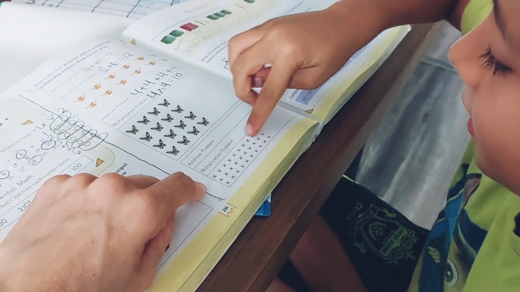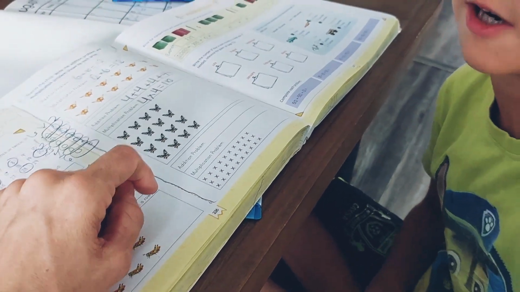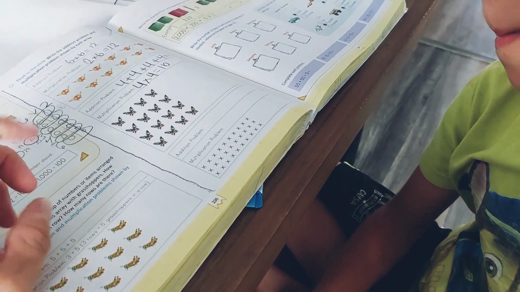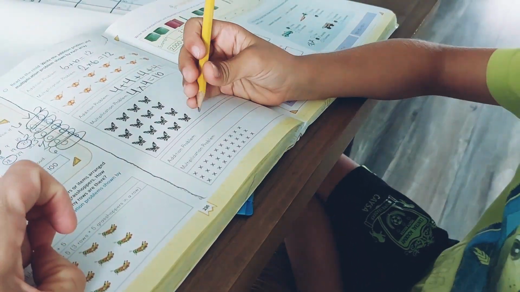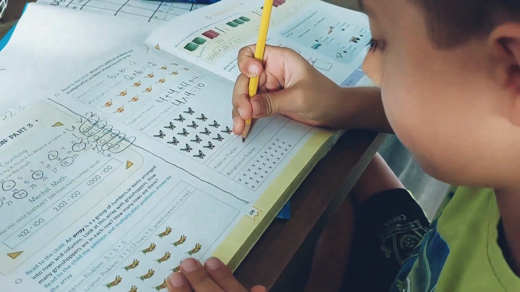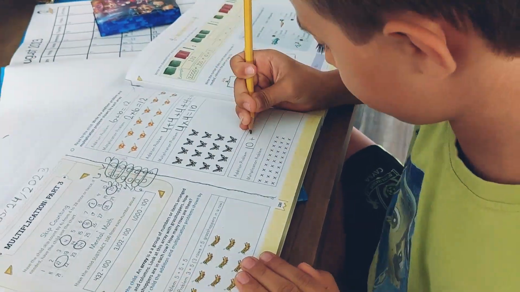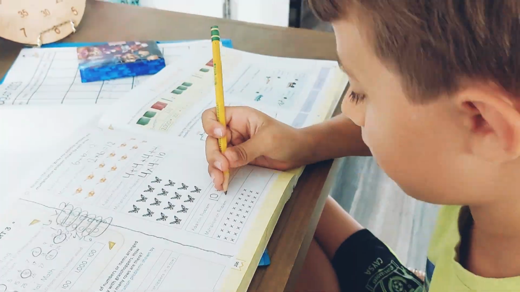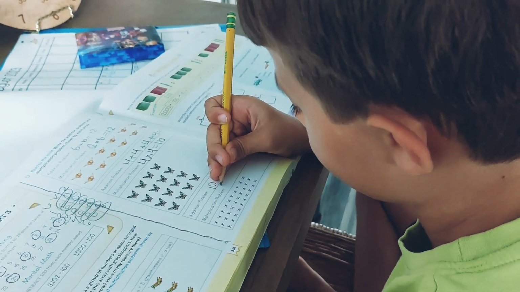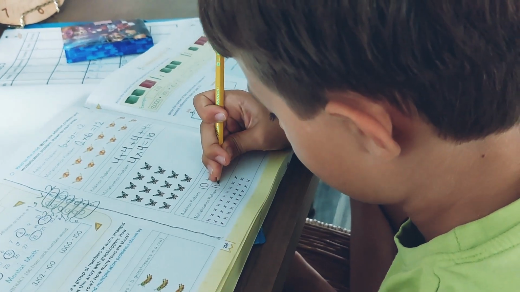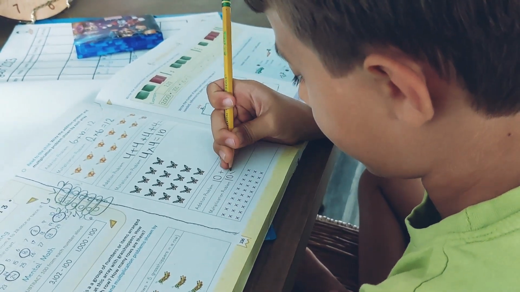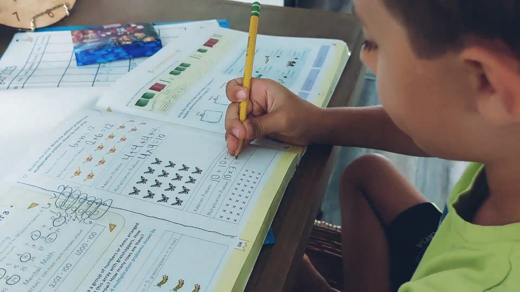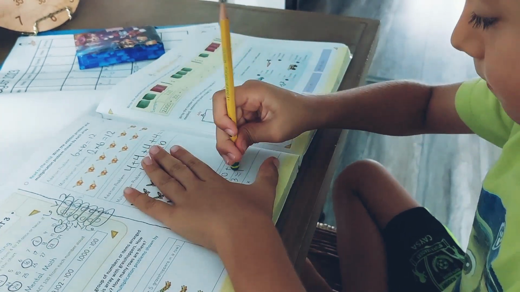Wait. That's 10, that's 10, and that's 10. Correct. And 30. Yep. Okay. So how would you write that as an addition problem? 10 plus 10 equals 30. Good. Now how would you show it as rows of 10 times 3 equals 30. Wait, why do I keep putting a 1 there?